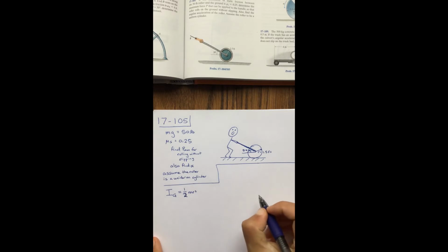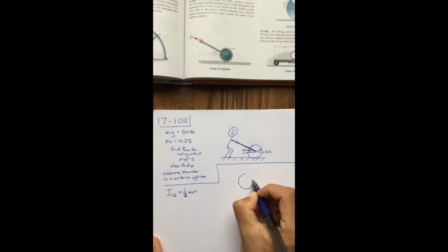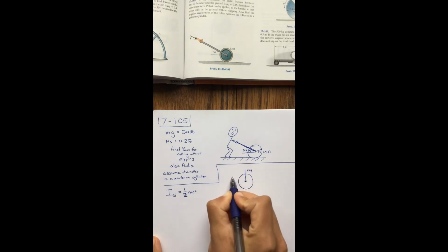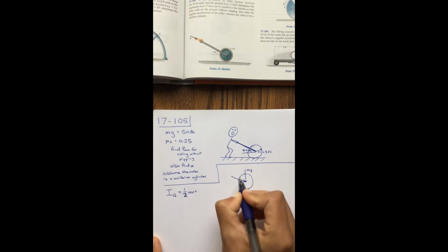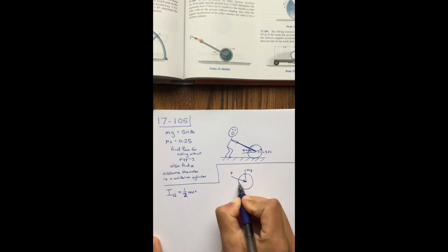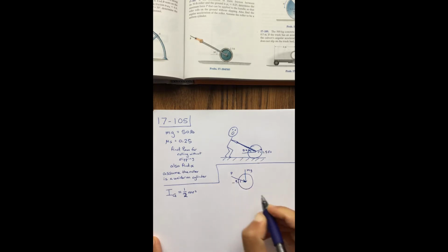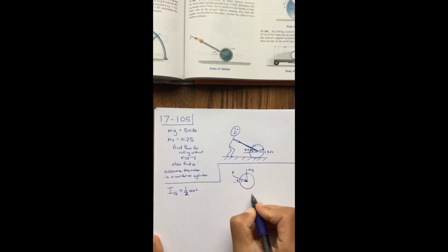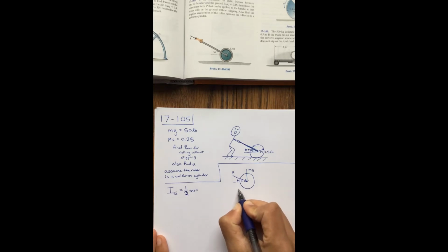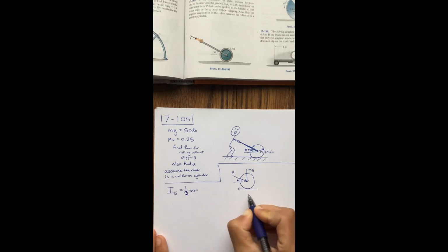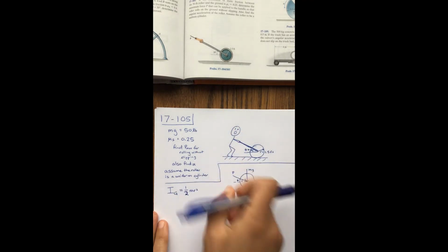Okay, so I need to draw a free body diagram for the cylinder. I have the force of gravity acting downwards at the mass center. I have this force Pmax, let's just call it P, and it's acting at an angle of theta from the horizontal. And if the cylinder is going to roll instead of slip, I must have a force of static friction acting to the left, which will cause the cylinder to roll like this as it accelerates this way.